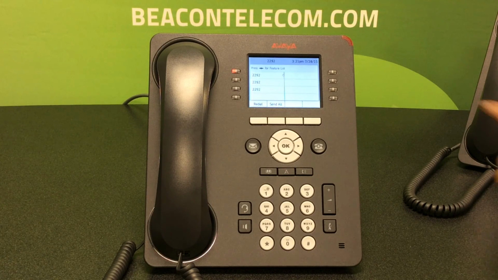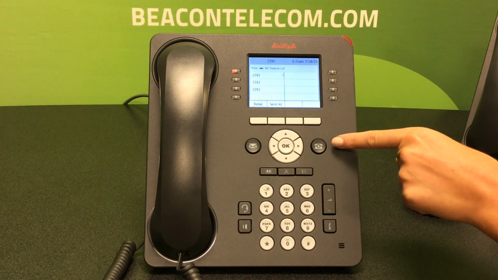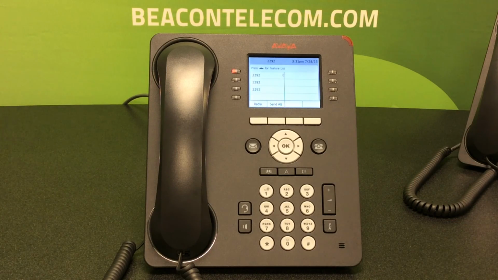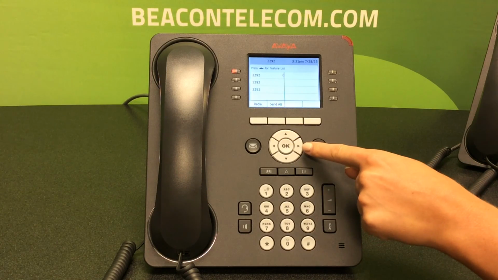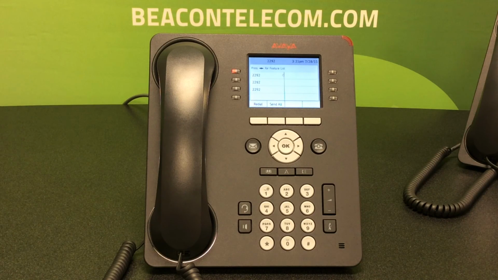The button with a picture of a phone is the home button. Similar to a smartphone button, if it is pressed, it takes you to your home screen. The circle in the middle is like an embedded mouse. It is used for navigation on the screen and moving through the submenus.